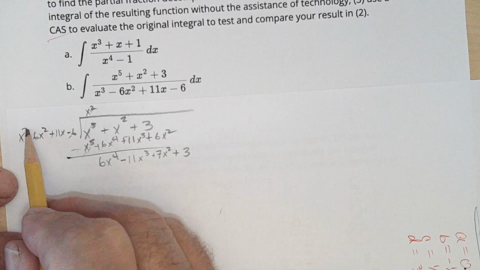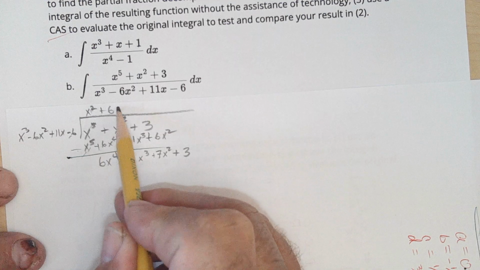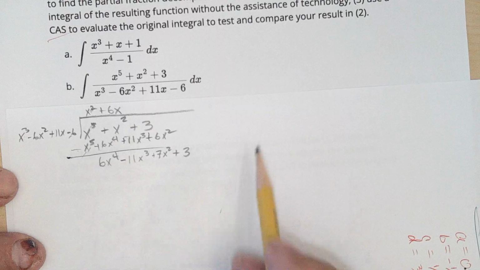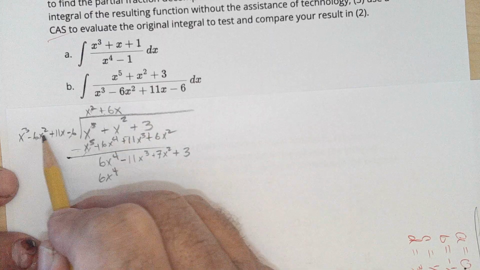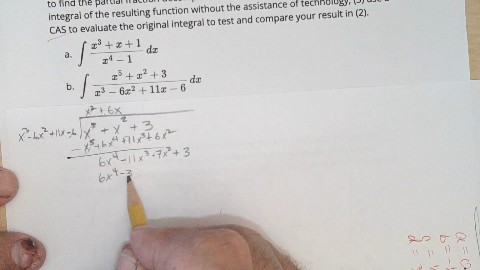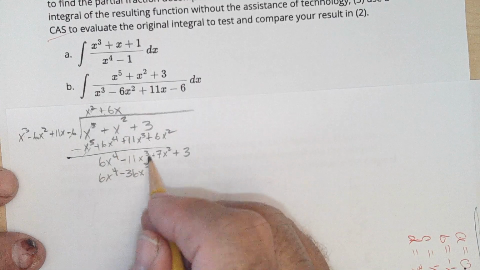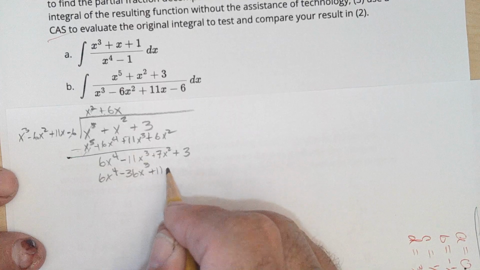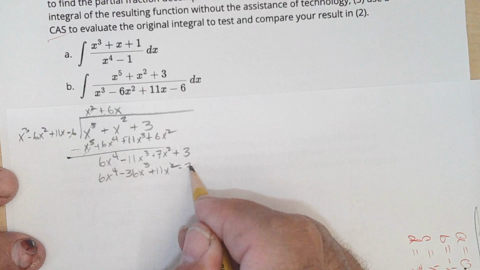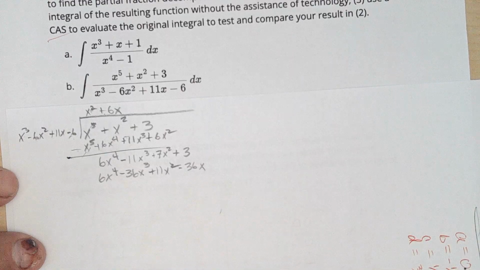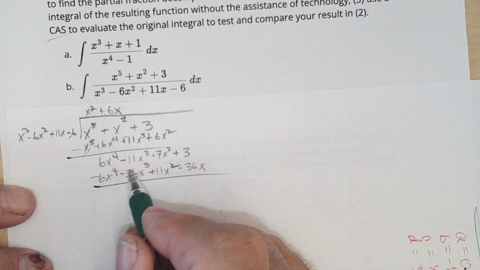What do I have to take x to the 3rd times to make 6x to the 4th? Plus 6x. 6x times that is 6x to the 4th. 6x times that is minus 36x to the 3rd. 6x times that is 11x squared. And 6x times minus 6 is minus 36x. Draw the line and change the signs.